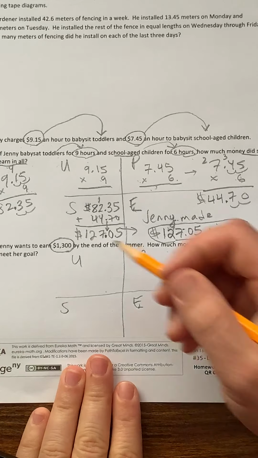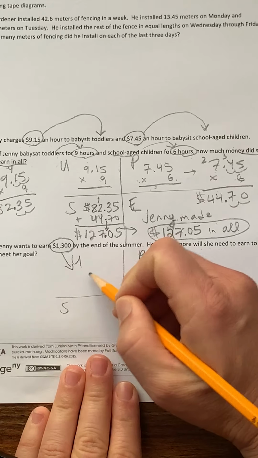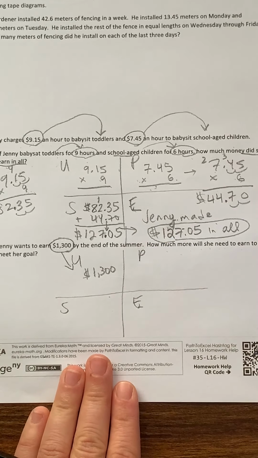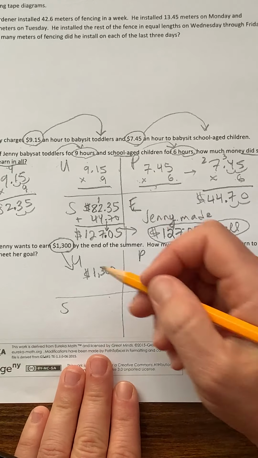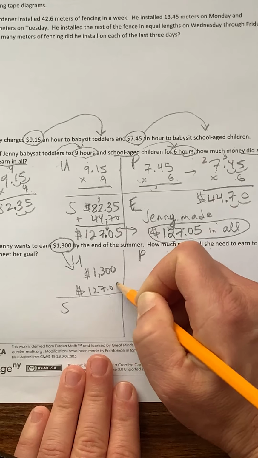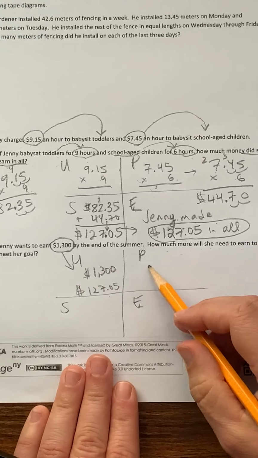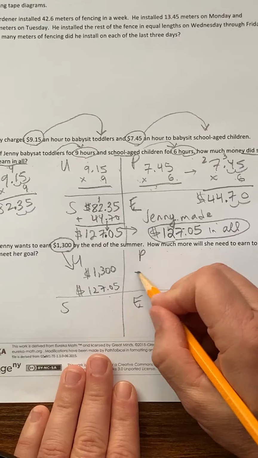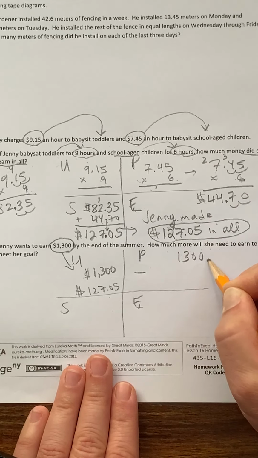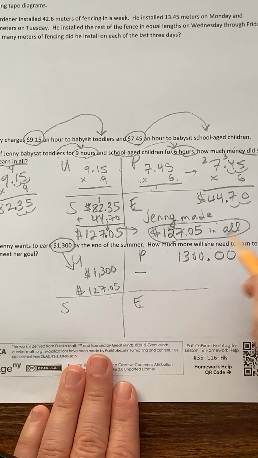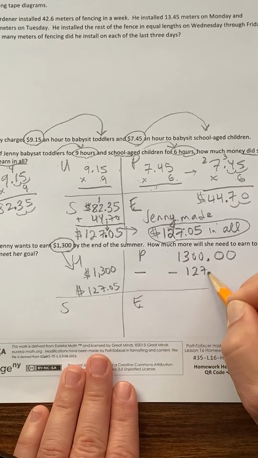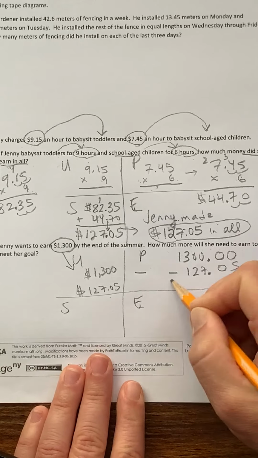So I understand that she wants to make $1,300. I understand that she has made $127.05. So the problem, this is going to be a subtraction problem. We need to do 1,300, don't forget the decimal goes over here, add 2 zeros, minus 127, line up those decimals, and 5 cents.